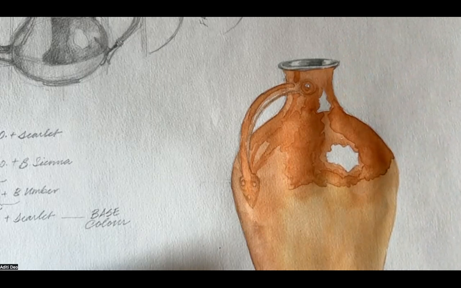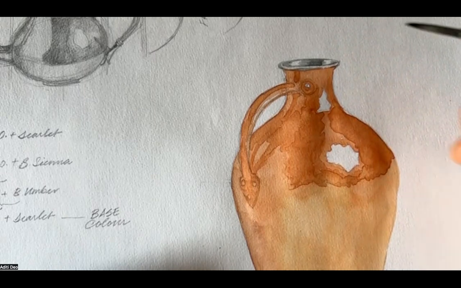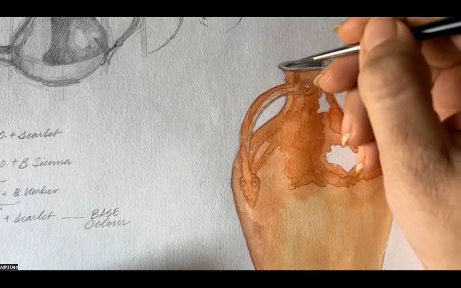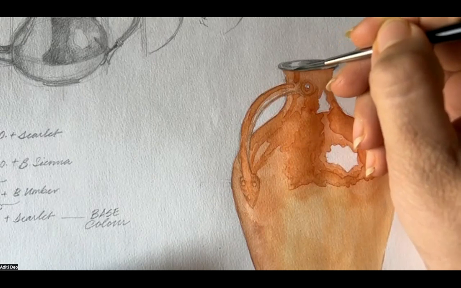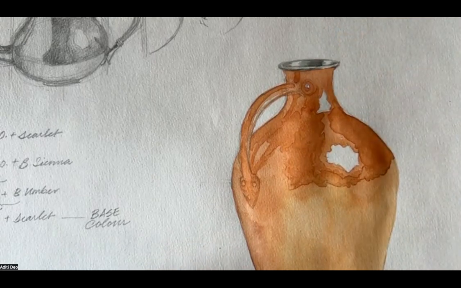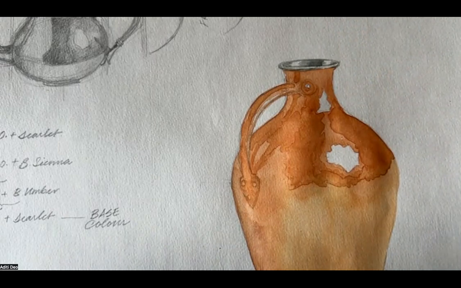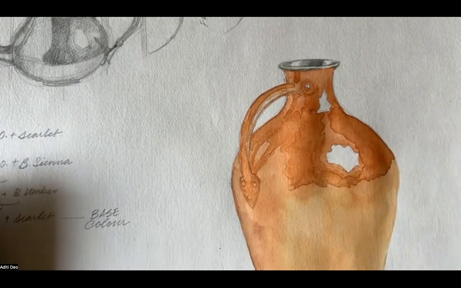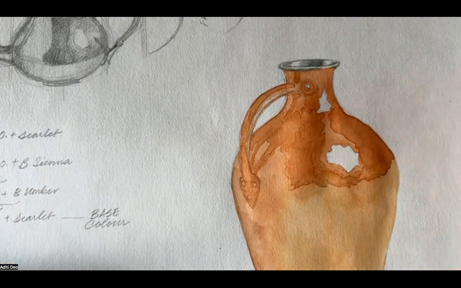And we'll leave it at that. Don't do anything more at this stage. And don't overdo it. Okay, let it be now. Let it be.